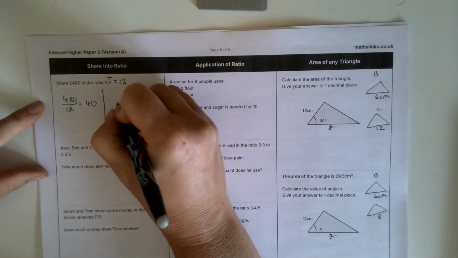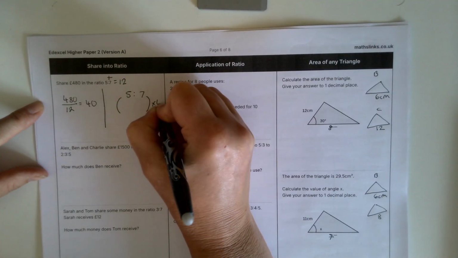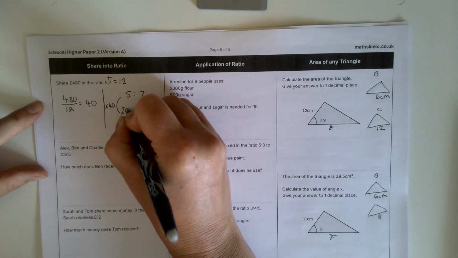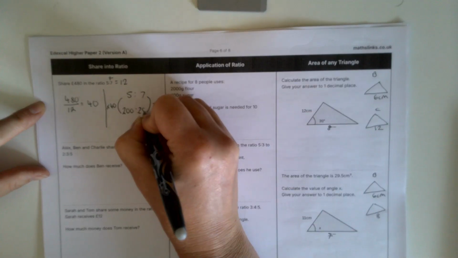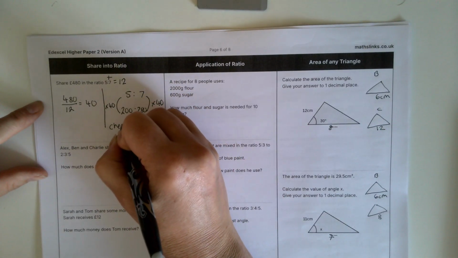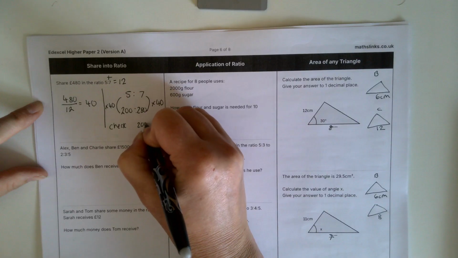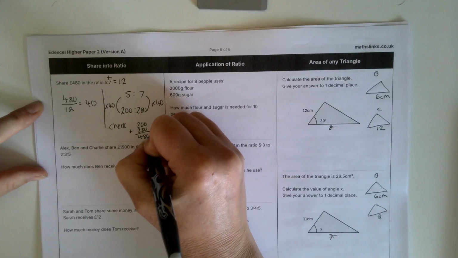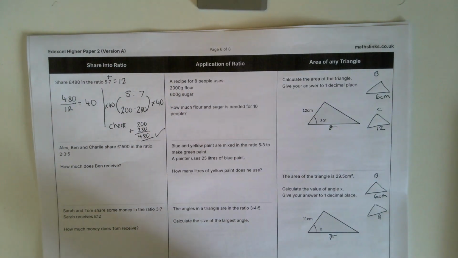Write out the ratio again here, times both parts by 40. So that's going to get us 200 to 280. Now you can check this in the exam, because do those two amounts add together to give what we had? Yes, they do. You know you've got it right in the exam.